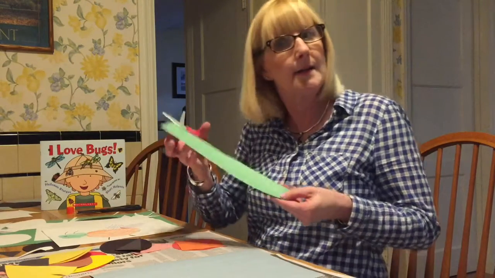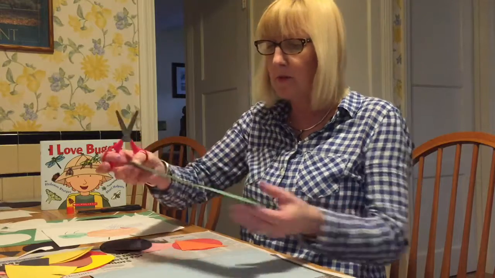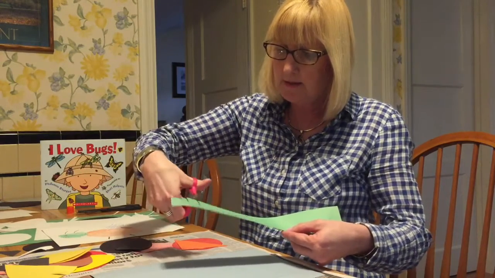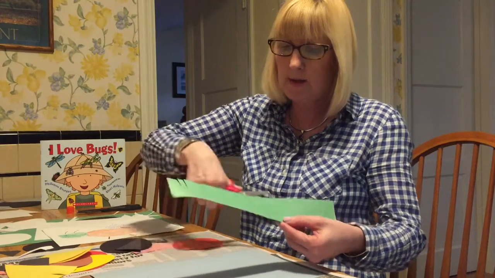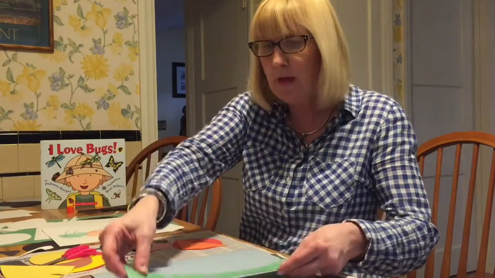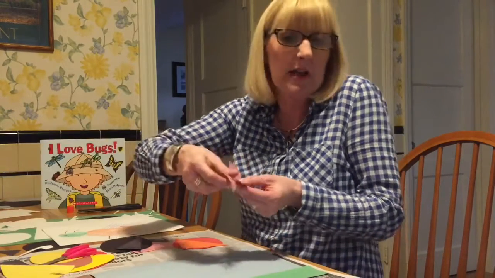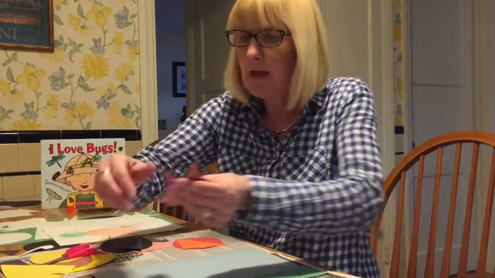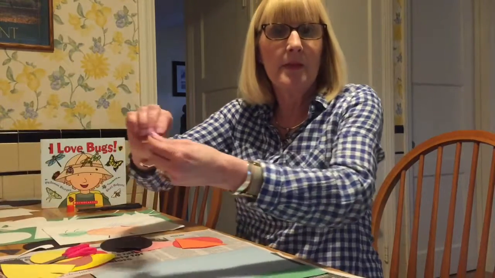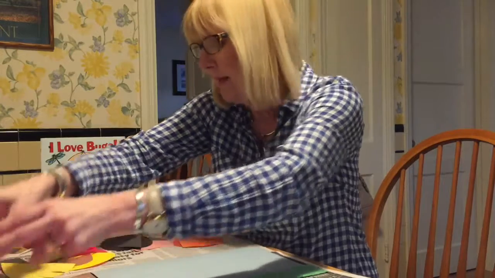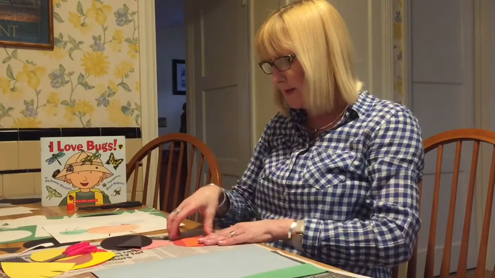You can say, oh, I think I'd like some grass. So maybe you take a long piece and you just make little snips in it, like that, all the way down. Or maybe you want to take some brown scraps of paper that have been hanging around the house, and you want to rip them and glue them onto the paper. You can do that. You can pick whatever things that you want.